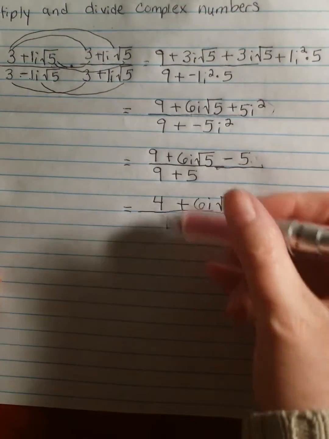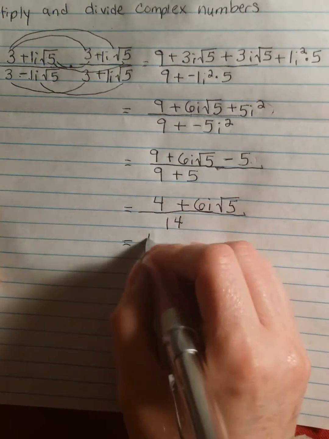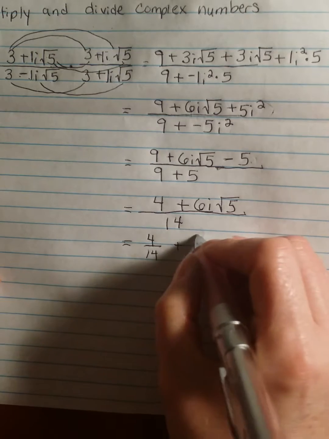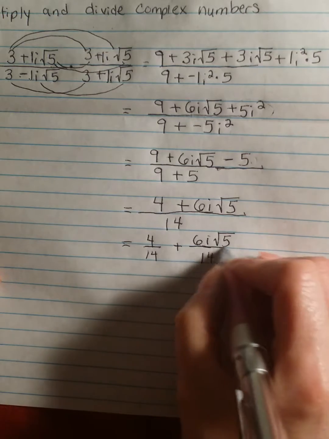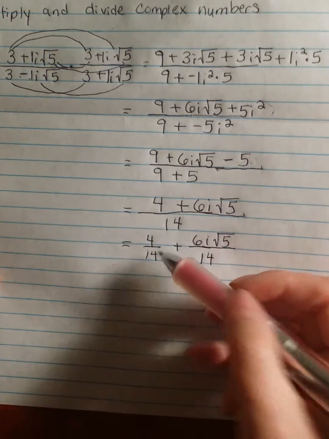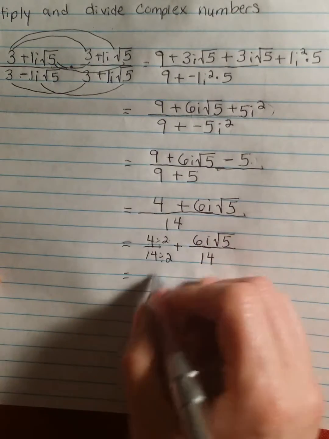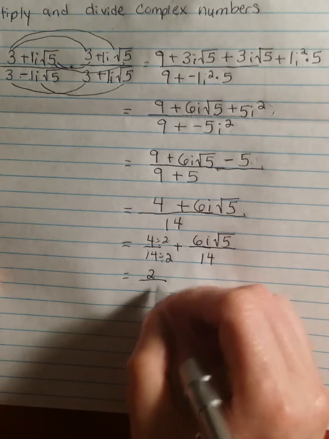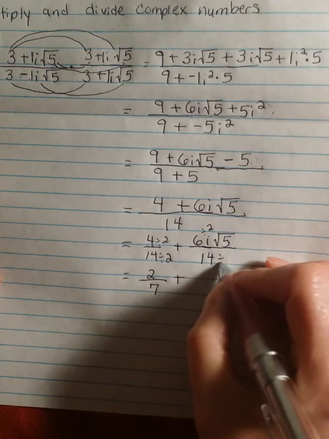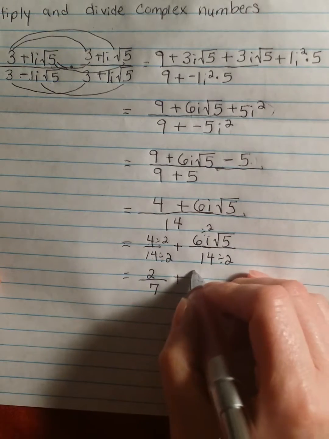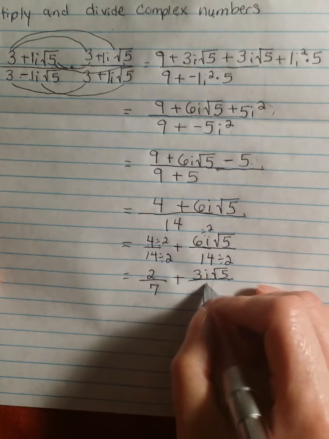The only thing is all of this will reduce. So I'm going to separate these first, and then I will reduce them after I separate these into 2 separate fractions. So 4 over 14 will reduce by 2 on top and bottom. So 4 divided by 2 is 2. 14 divided by 2 is 7. And this will also reduce by 2 on top and bottom. 6 divided by 2 is 3. So 3I square root 5 over 14 divided by 2 is 7.